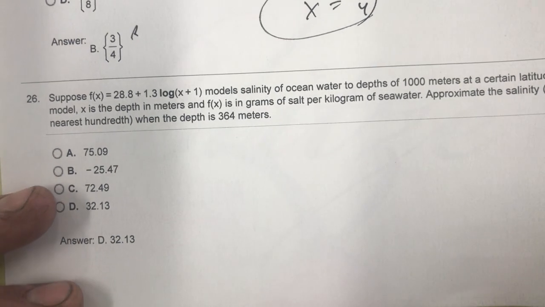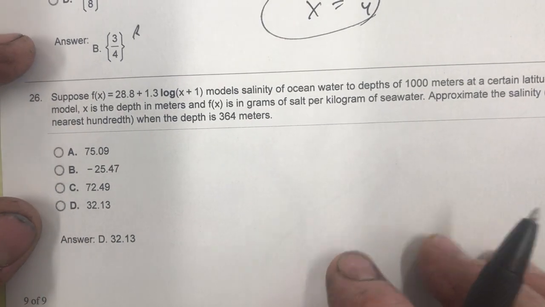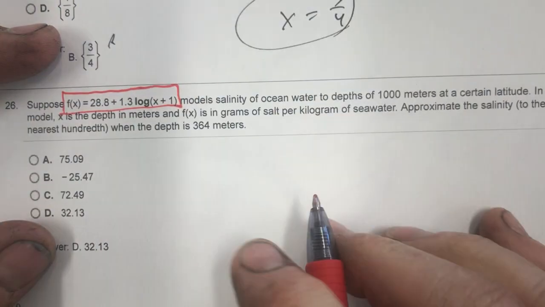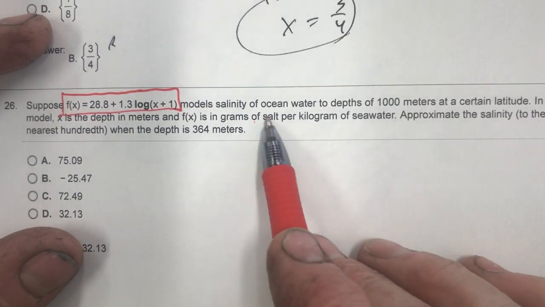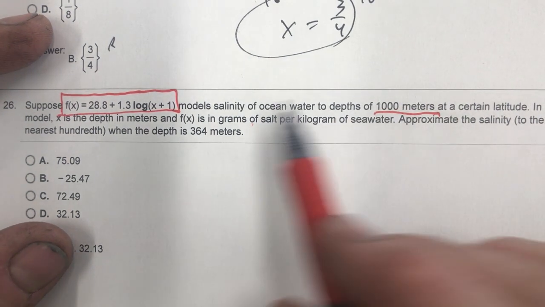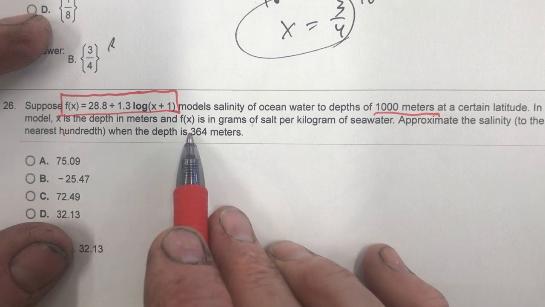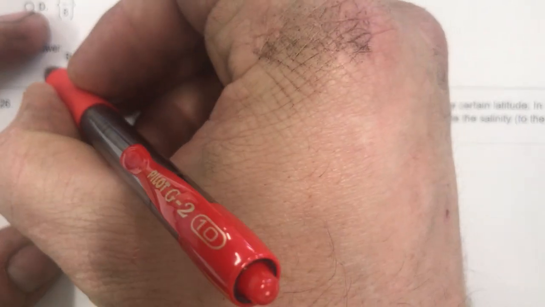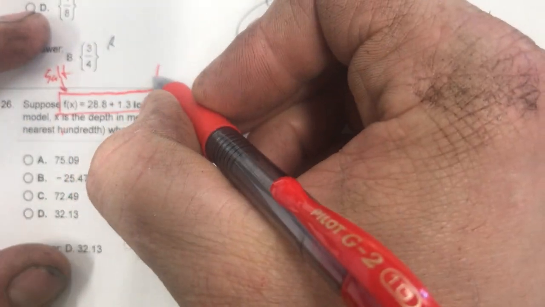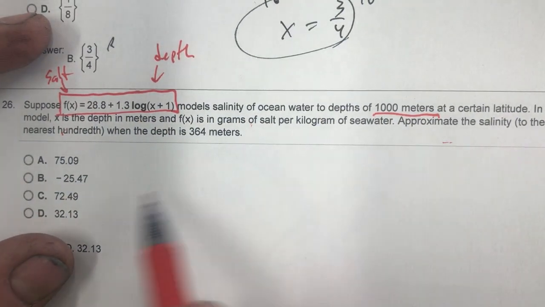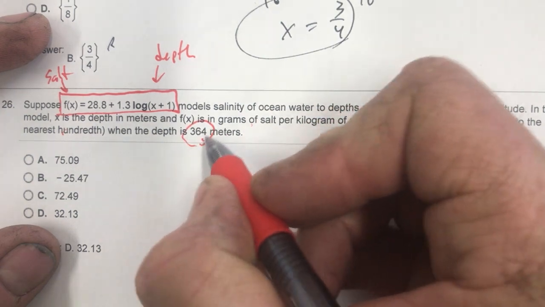And then the last one right here. On this one, suppose this equation right here models salinity of ocean water to depths of 1,000 meters at a certain latitude. In the model, x is the depth in meters and f of x is in grams of salt per kilogram of seawater. So this is my salt right here, and x in here is the depth. Approximate the salinity to the nearest hundredth when the depth is 364. So I'm going to put that in for x.